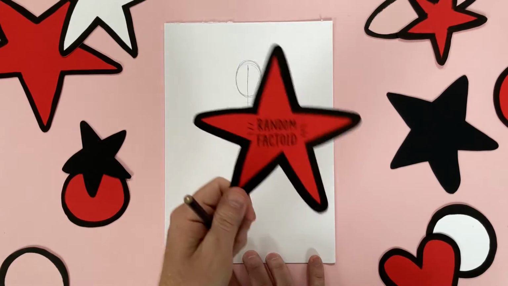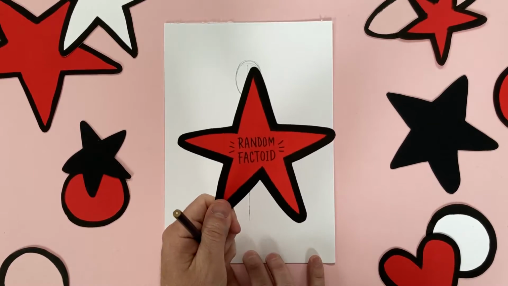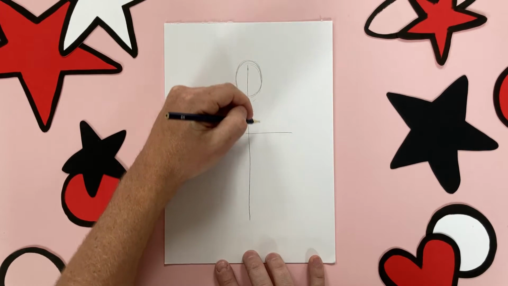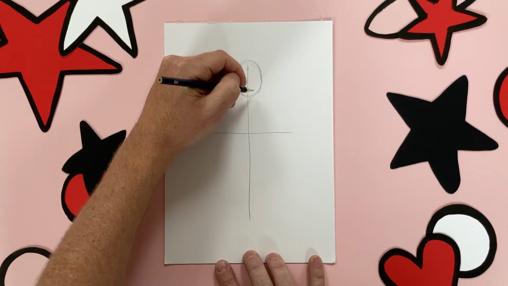Again, I will be chucking in some monster random factoids this time. Obviously, monsters aren't real, so these are made up facts, but still fun.